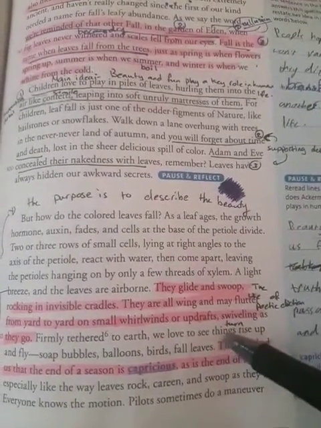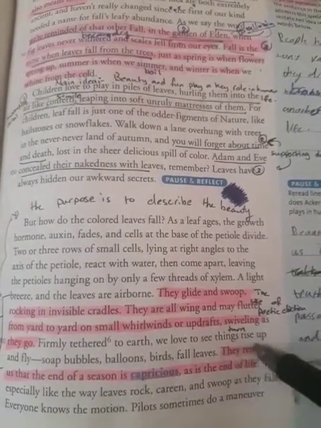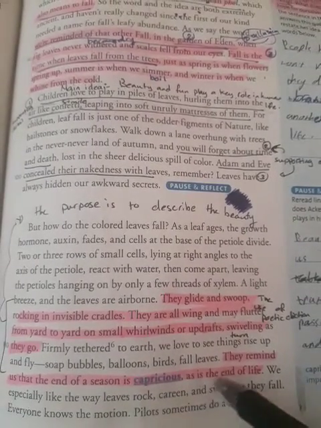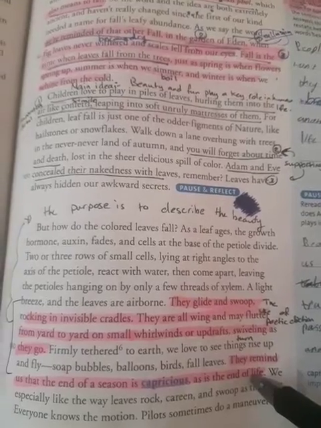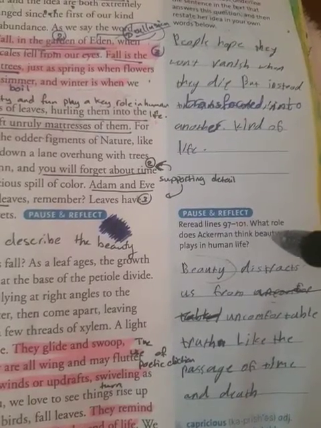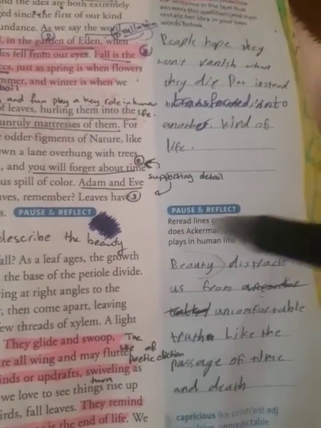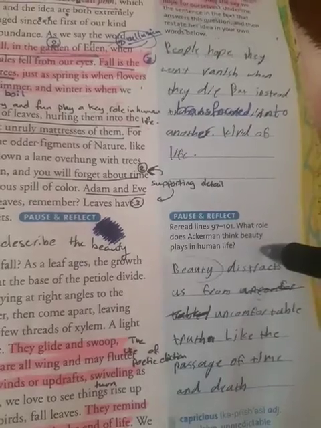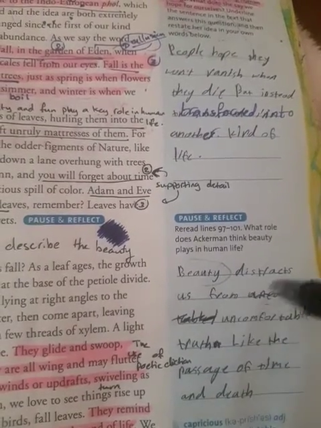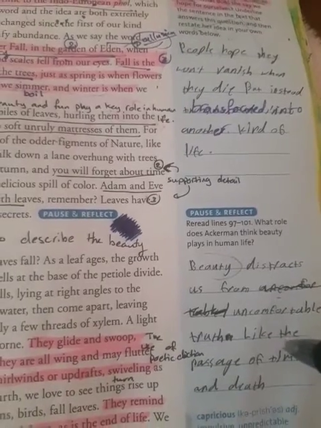Now, they also refer to leaves, reminding us that the end of a season is capricious, is the end of life. Okay, so this is the answer of this question here. What role does Ackerman think beauty plays in human life? The answer is beauty distracts us from uncomfortable truths like the passage of time and death.